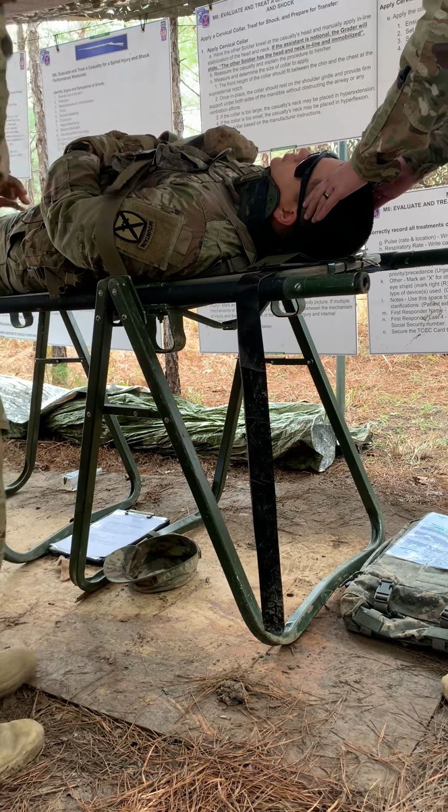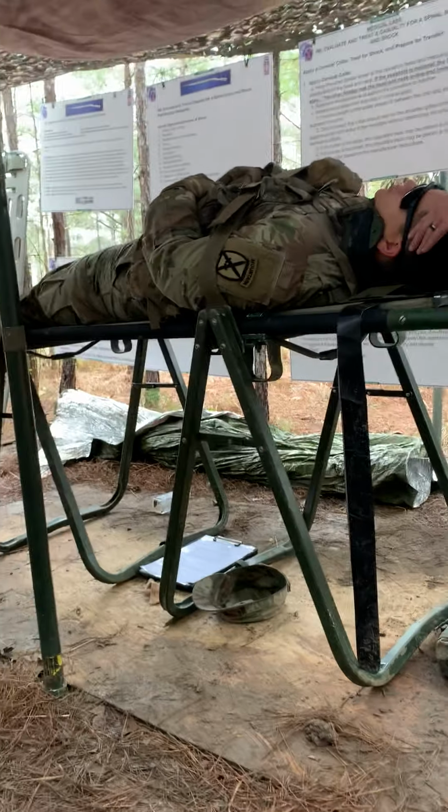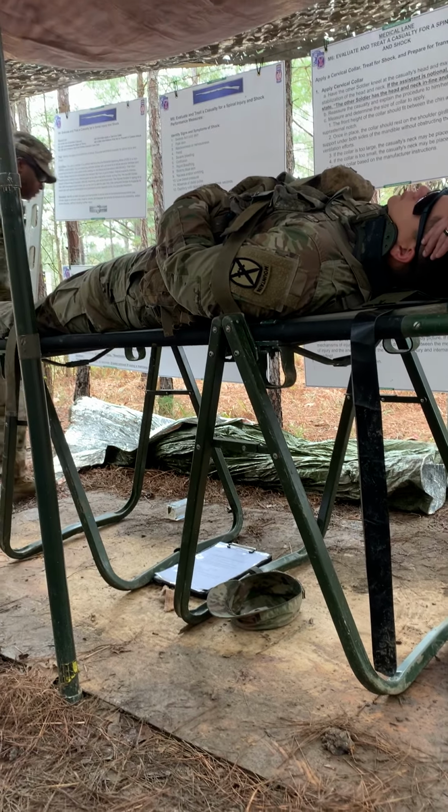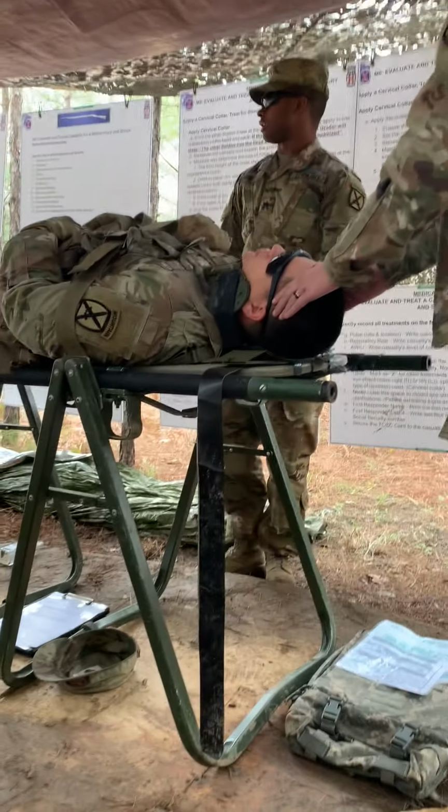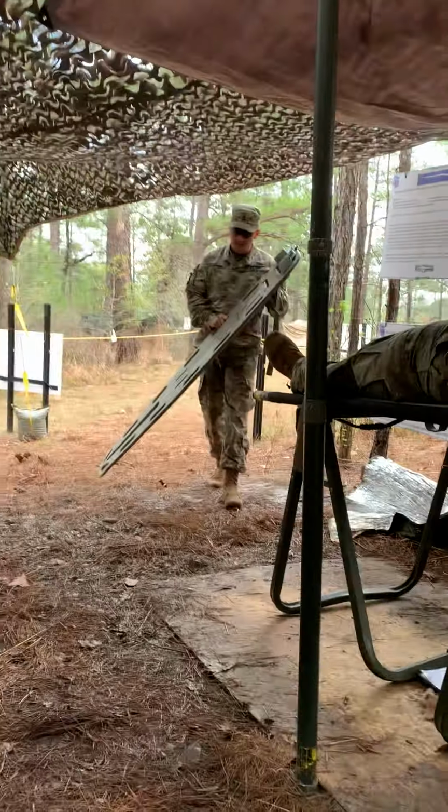All right, after you fully immobilize your casualty to the litter, you are going to move up to the immobilization block located at the casualty's head. Now, Sergeant First Class Ringer is going to demonstrate how to do so.